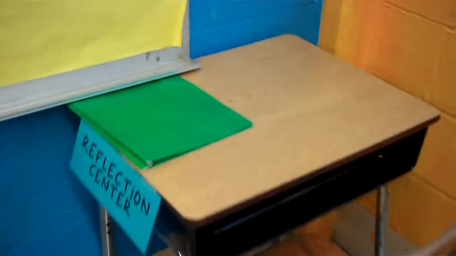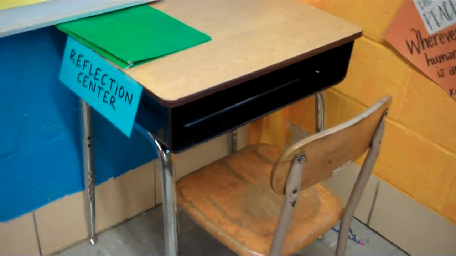We have a reflection center, which is not very much except just a little area in the back of the room where students can refocus themselves if they're having some trouble in the day. There's a reflection sheet that is used school-wide within the folder.